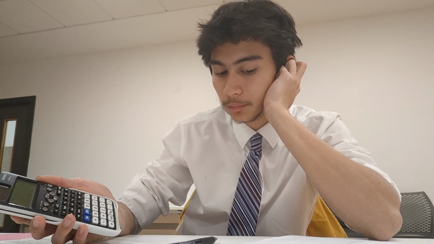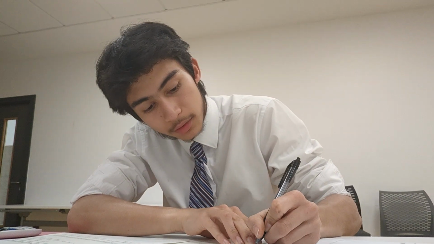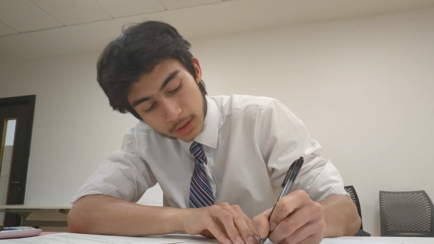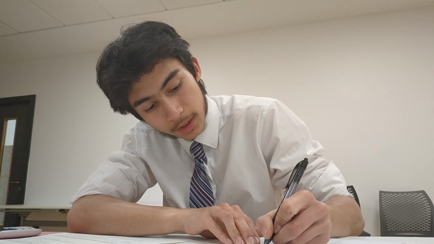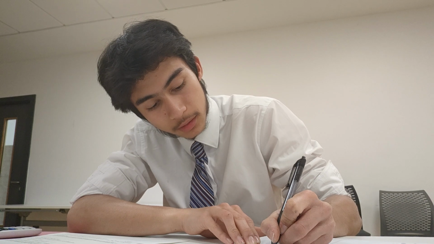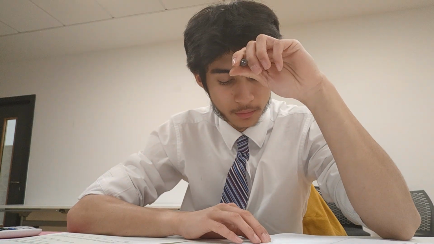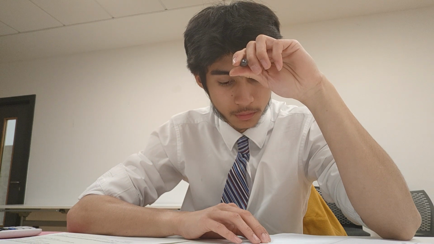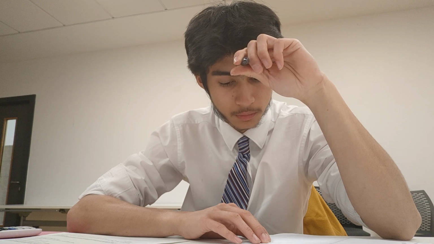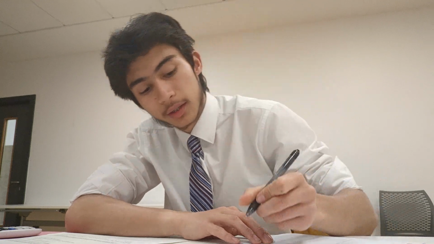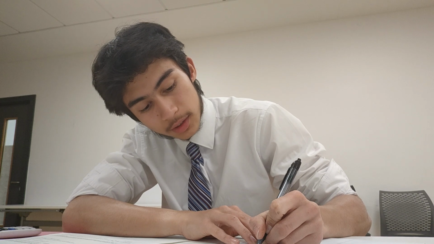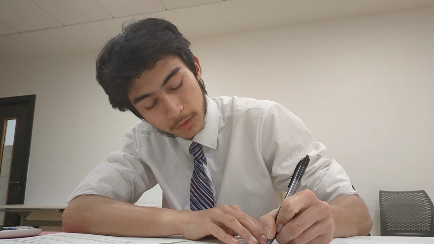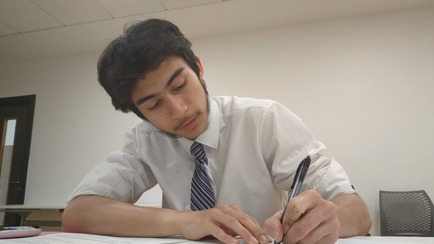I could take ln of both sides. So ln of 1 over 20, minus ln 20, equals minus ln 5 over 10 t. And then divide, so rearranging, 10 ln 20 equals ln 5 t.